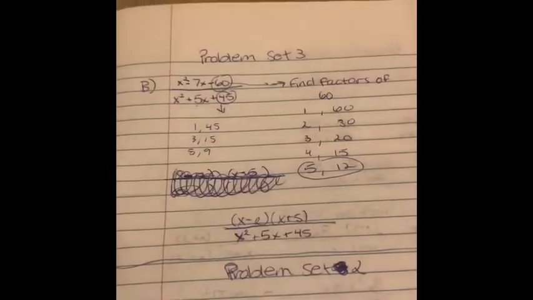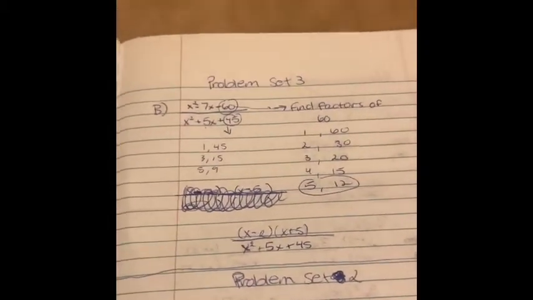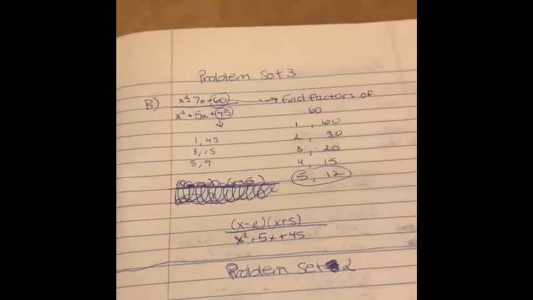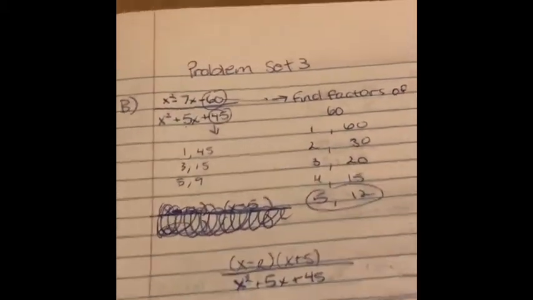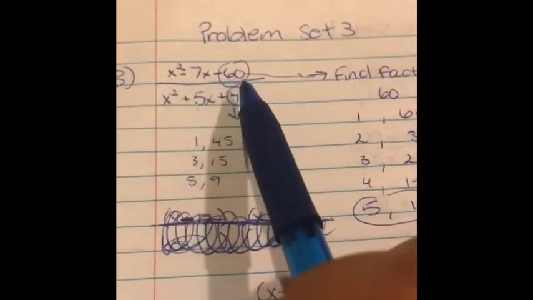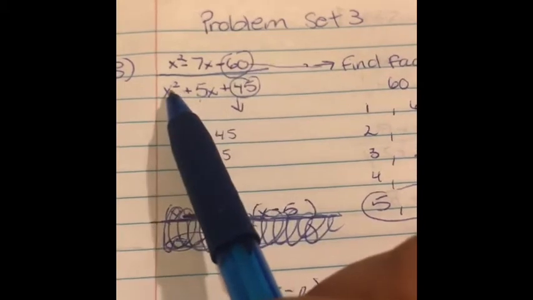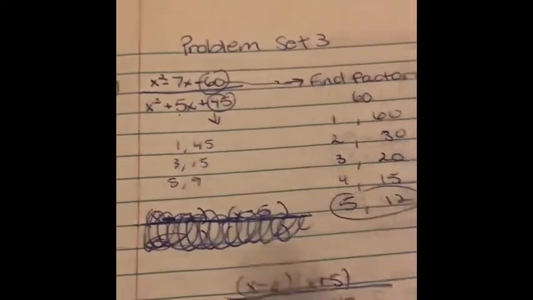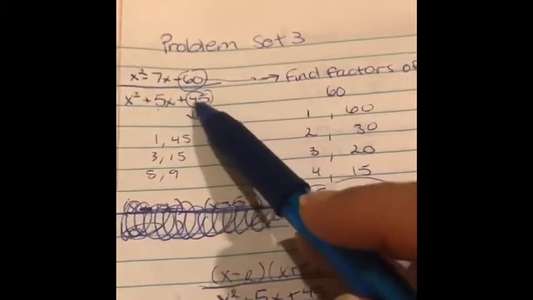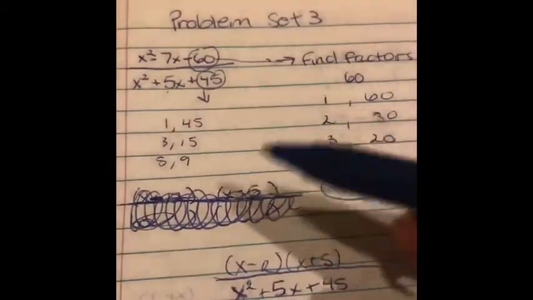Hi, my name is Aniza Masood, and I am partnering with Destiny Spivey on this final summative assignment. I'm choosing to look at problem set 3, letter B. Seeing that our equation right here is x squared minus 7x minus 60 over x squared plus 5x plus 45, I understand that we must find the factors of 60 and find the factors of 45 in order to find the answer.